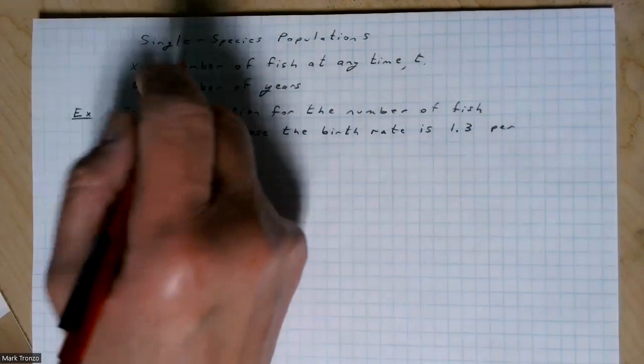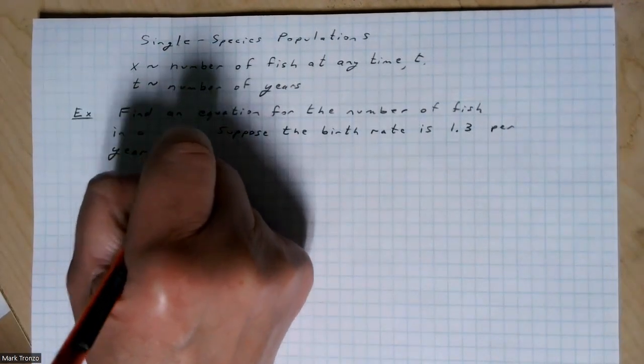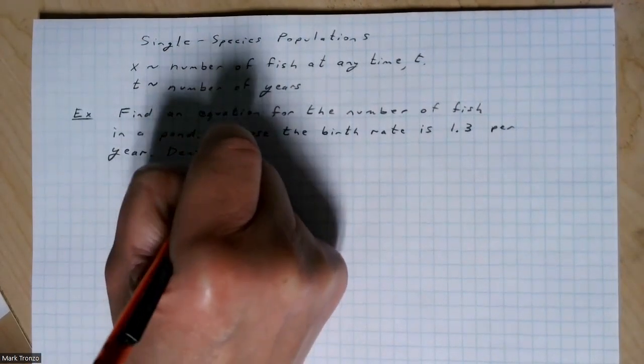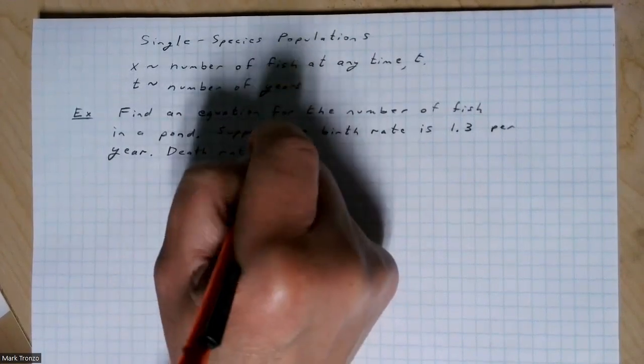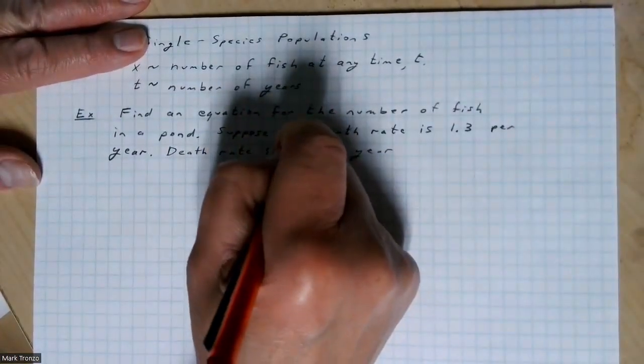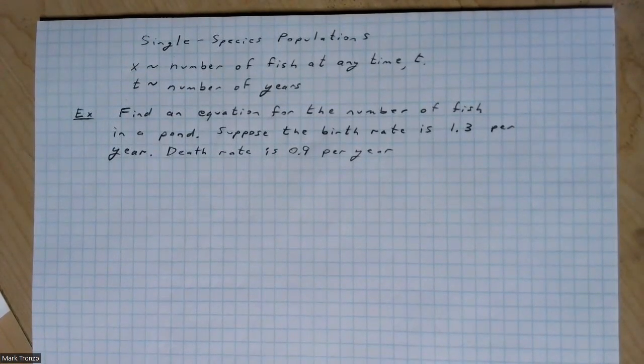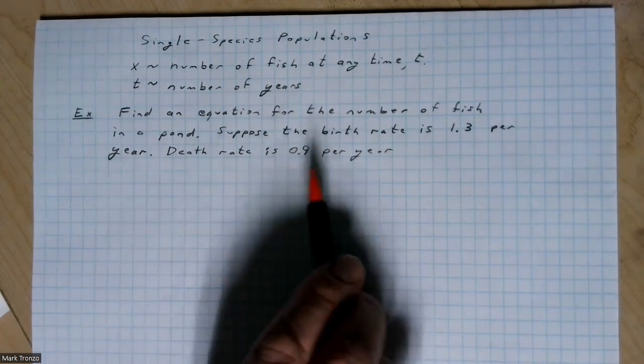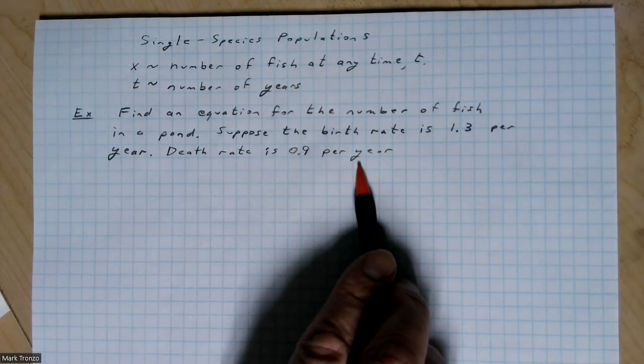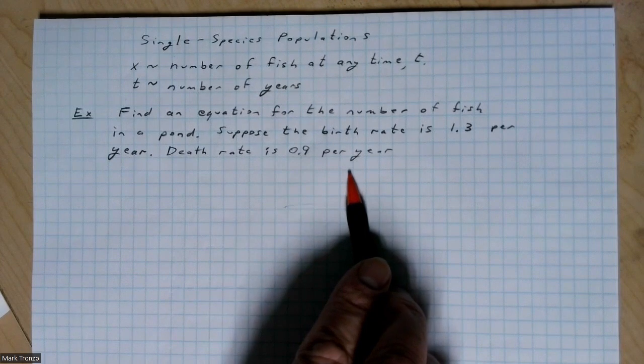And let's say the death rate, let's go 0.9 per year. That means for like all the fish that are in the pond today, 90% of them are going to die this year, within like a year.